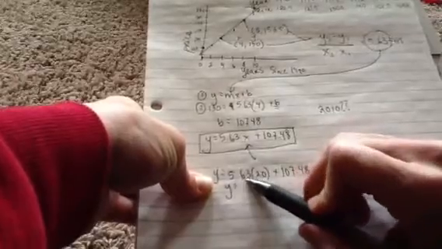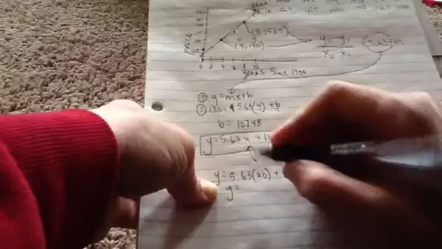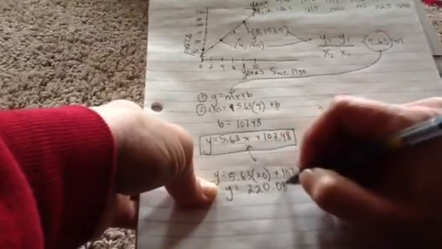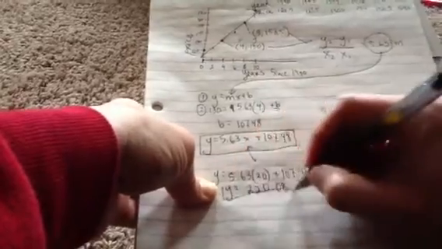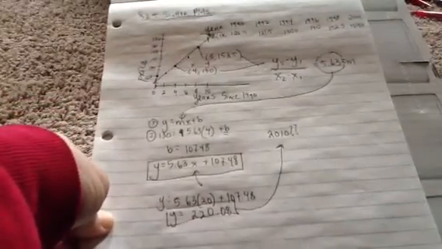Now, if we multiply 5.63 times 20 and add 107.48, we get to 220.08. That would be my median price in the year 2010. So that's what this stuff is used for.